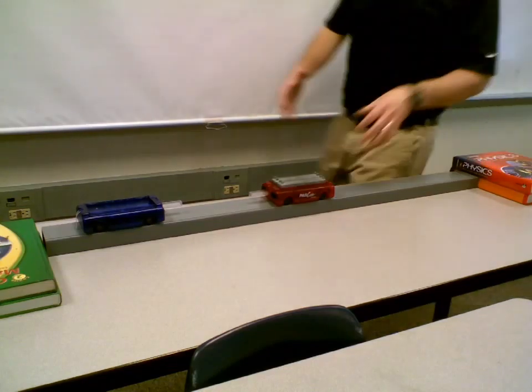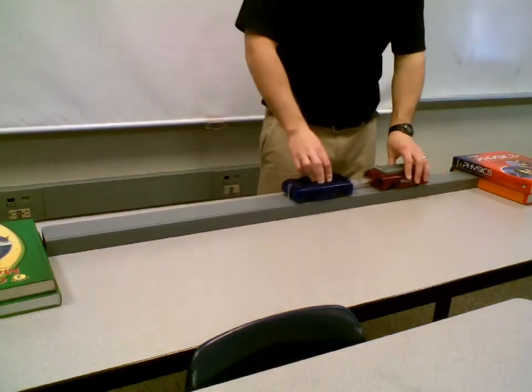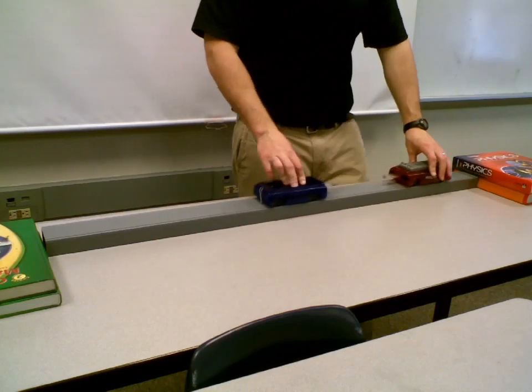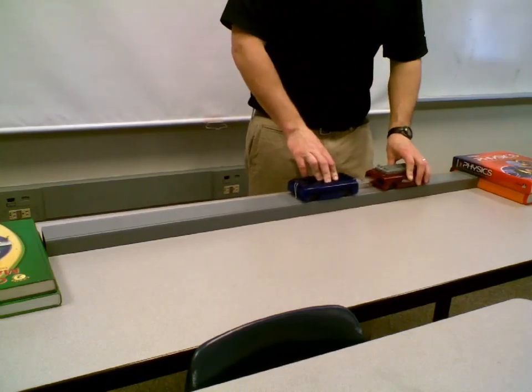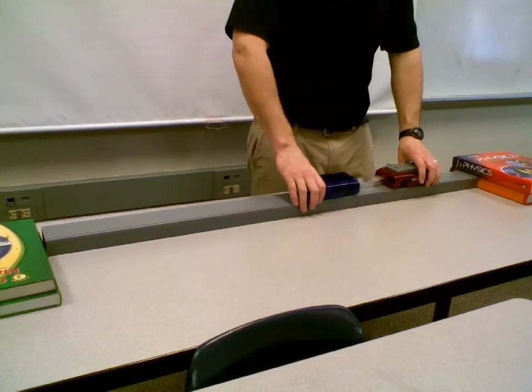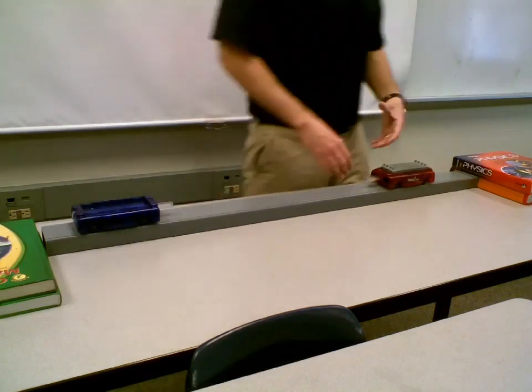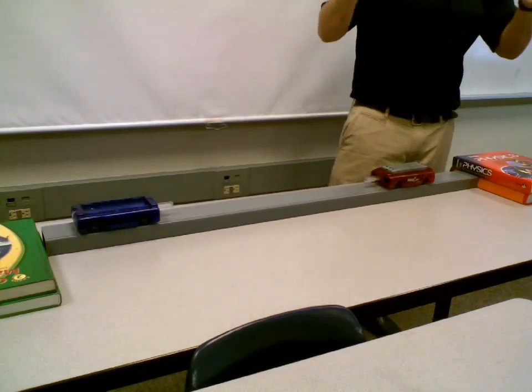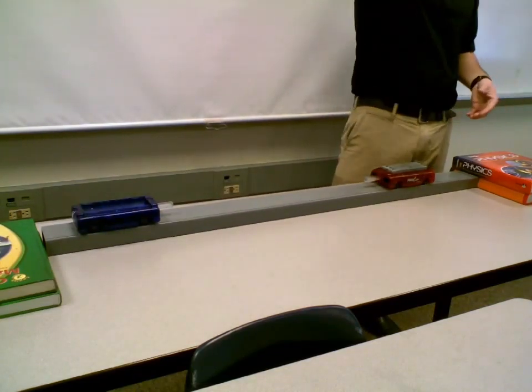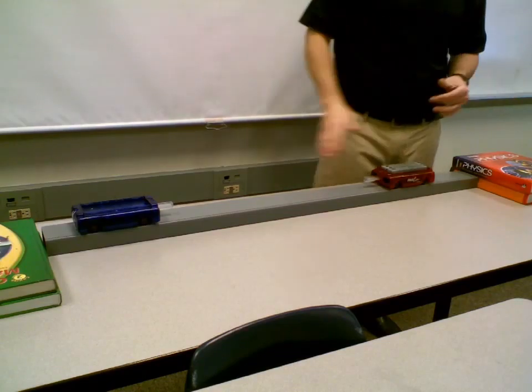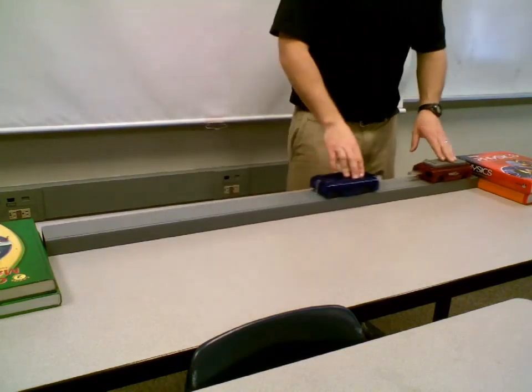The blue car and red car apply the same force to each other, which means they have the same change in momentum, right? But the blue car goes away with a much larger velocity because it has less mass. Not less momentum. Has less mass. Okay? So, think about it this way.